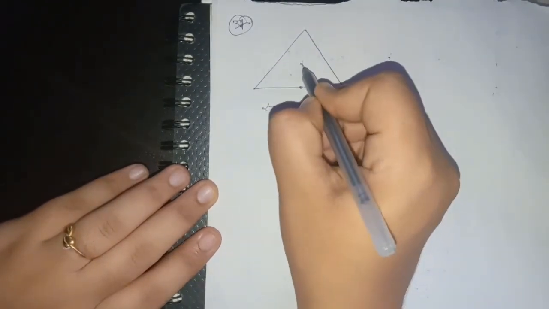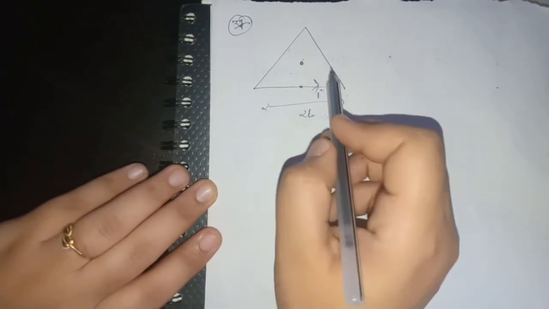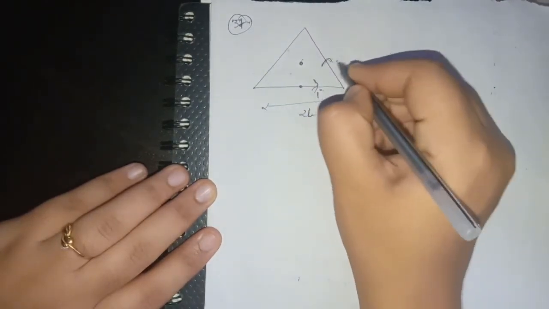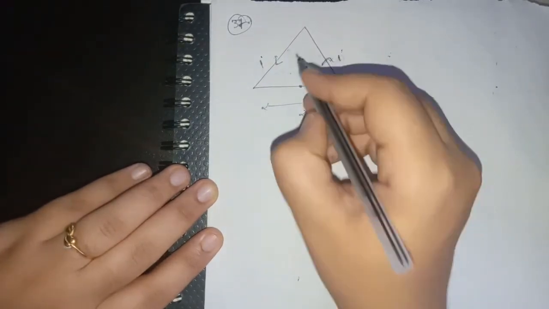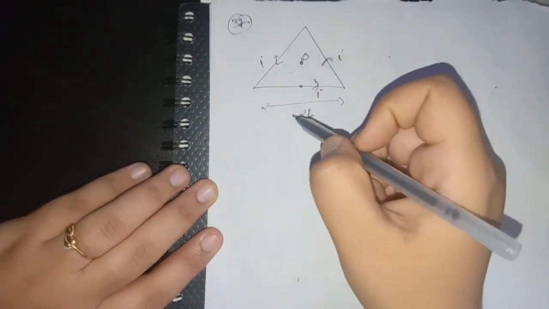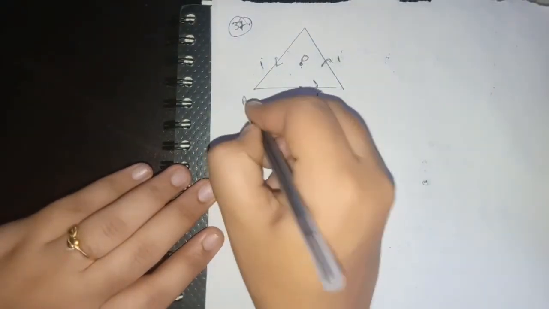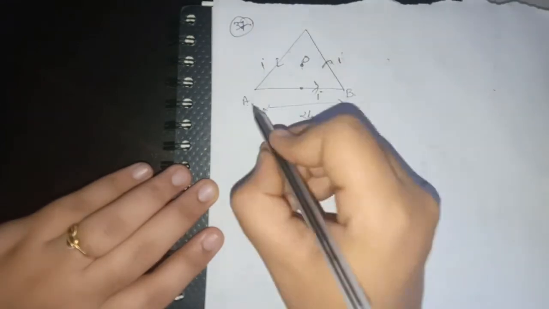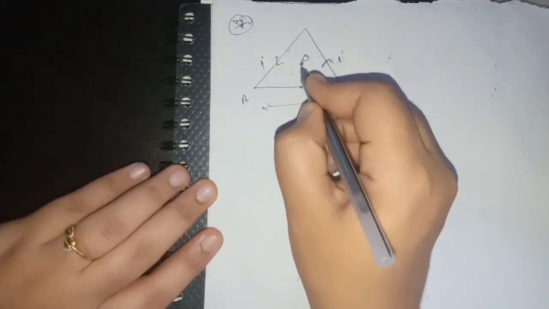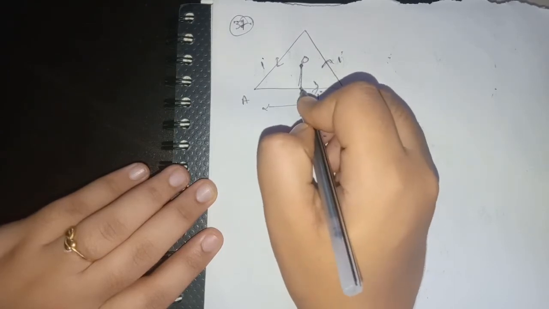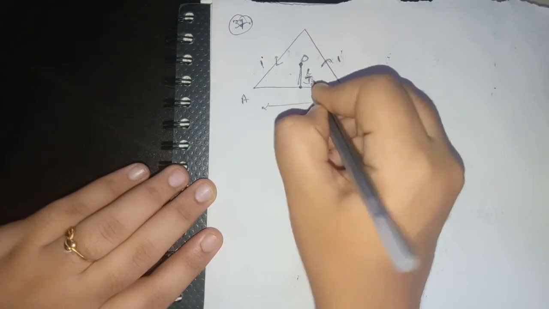We will find the magnetic field due to one wire and then multiply with 3, because the magnetic field due to all 3 conductors at the center O is in the same direction, so their magnetic fields will be simply added. Let's say we want to find the magnetic field of wire AB at point O. This length for an equilateral triangle is L by root 3.